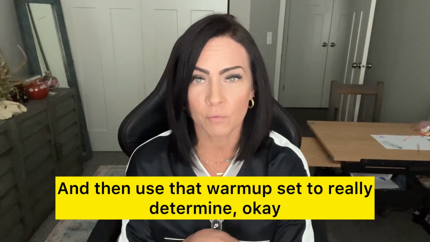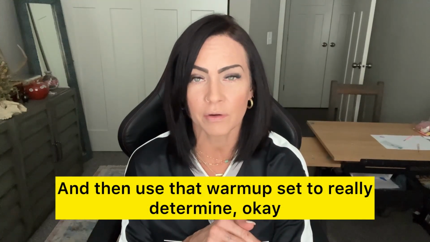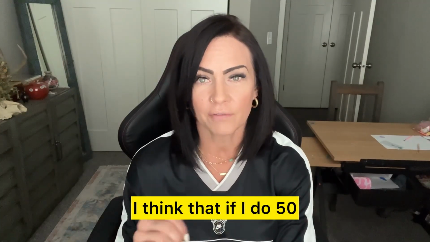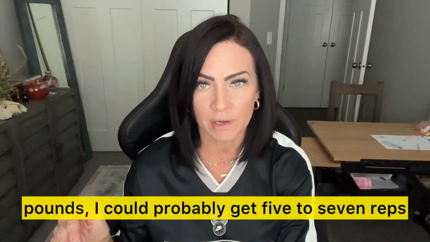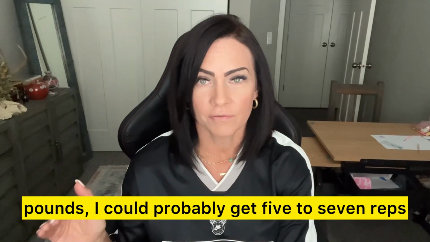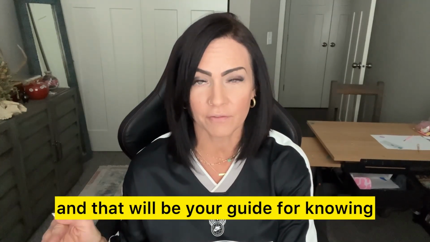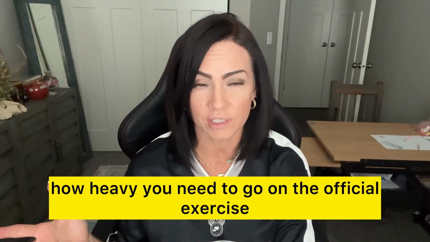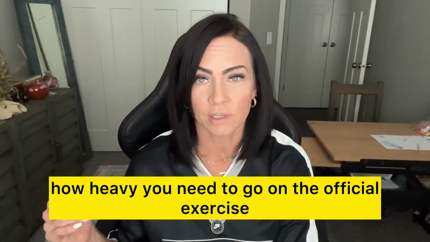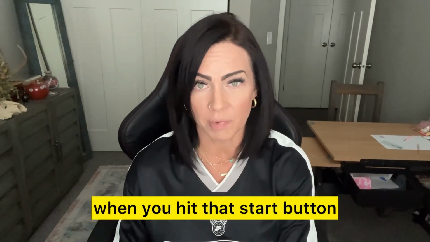And then use that warm-up set to really determine, okay, I think that if I do 50 pounds, I could probably get 5 to 7 reps, and that will be your guide for knowing how heavy you need to go on the official exercise when you hit that start button.